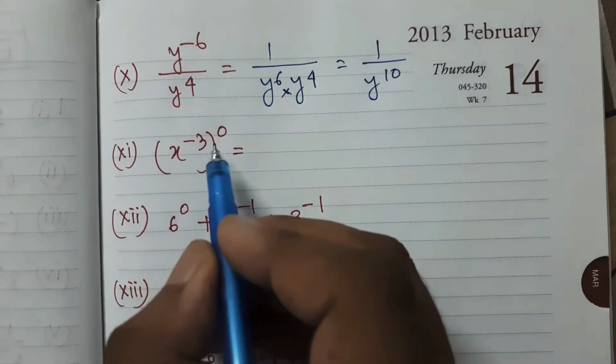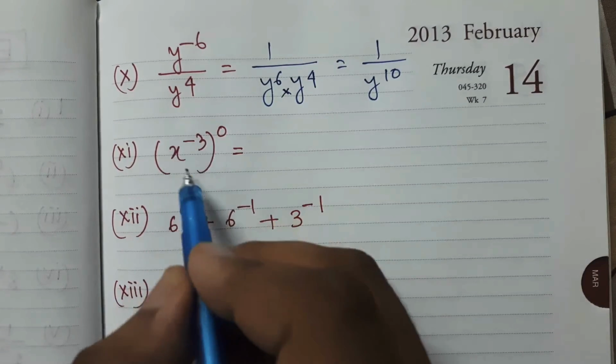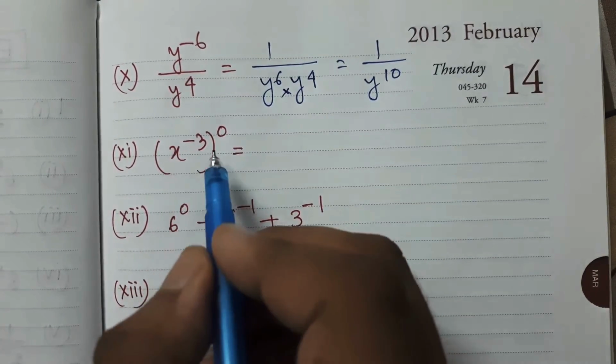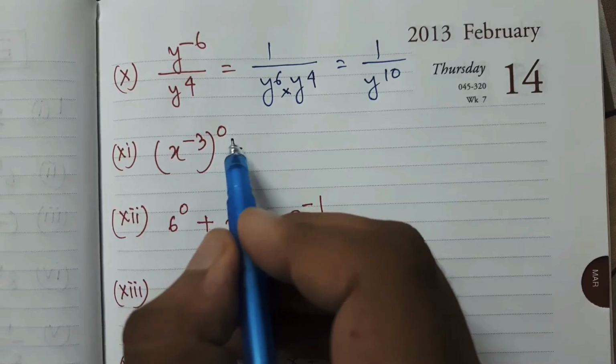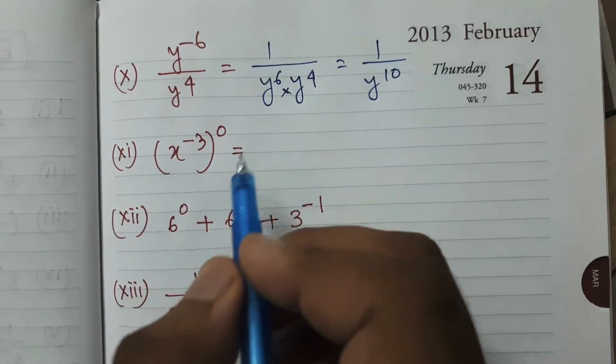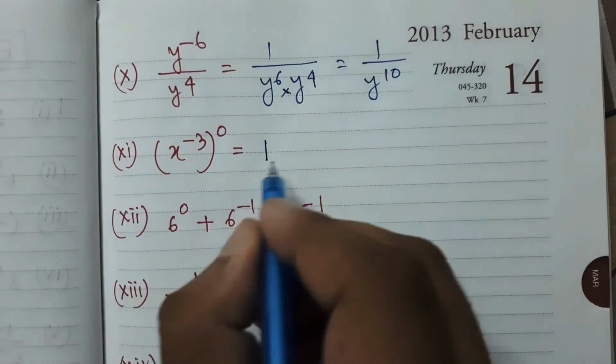Now this is part 11. Now here you will think that formula number 2 you should apply, but I will say whenever the exponent is 0, you don't need to worry about anything. You straight away write 1. That will be the answer.